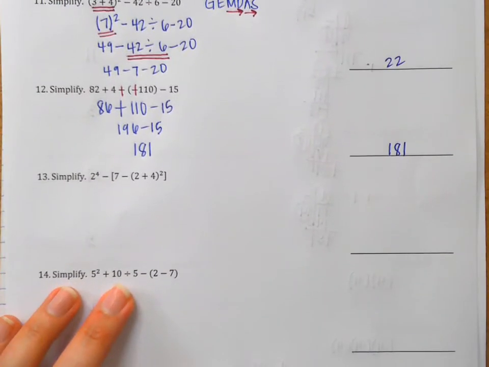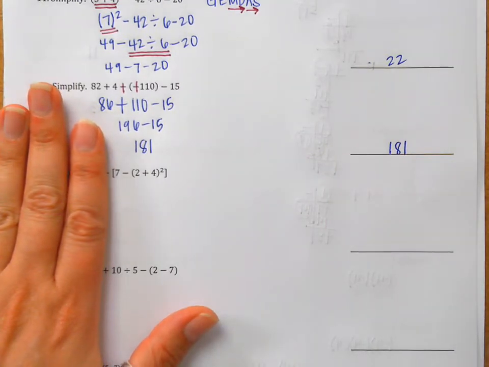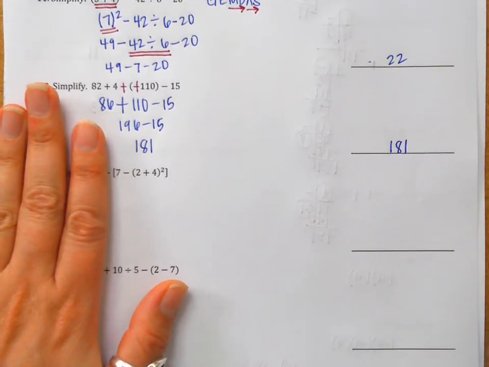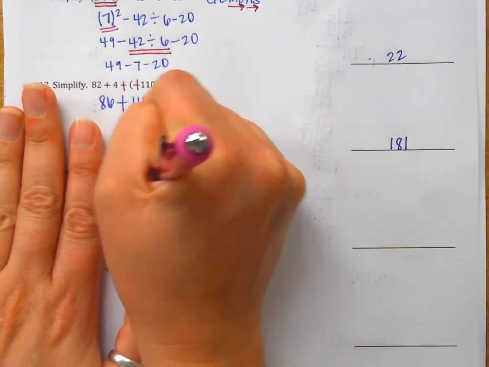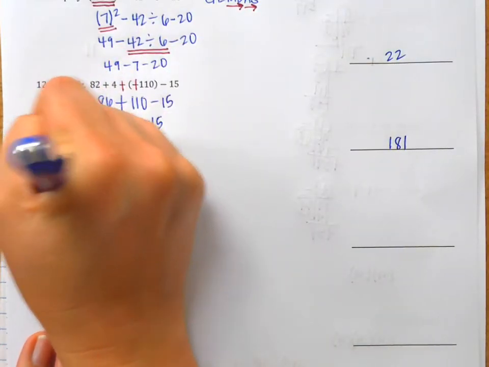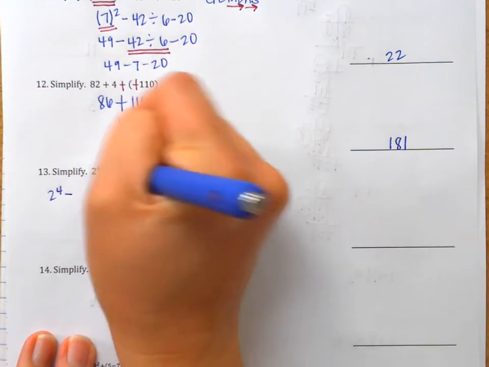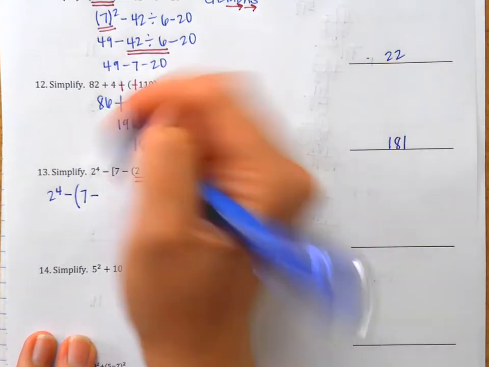So when I look here, I'm totally going to ignore this first because I need to deal with my grouping symbols. Now my grouping symbols have grouping symbols within them, so I'm going to solve this first. 2 plus 4. I'm just going to bring everything down. Instead of writing a bracket, I'm just going to use parentheses. 2 plus 4 is 6.